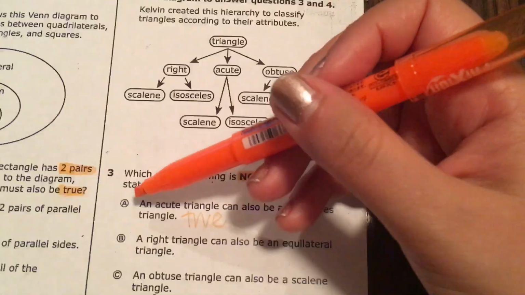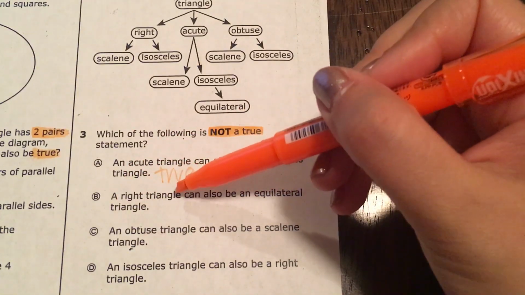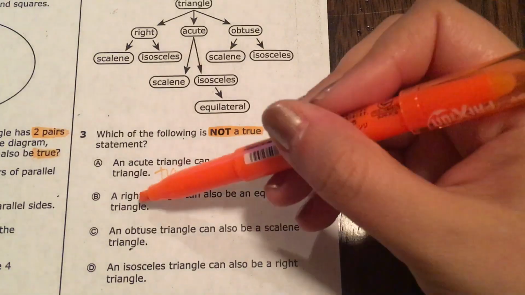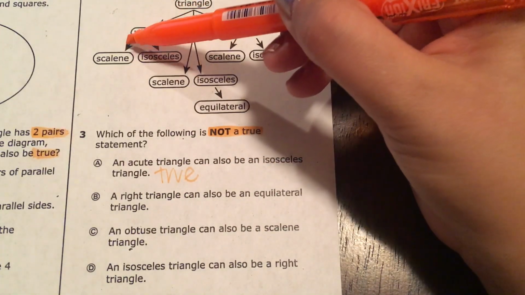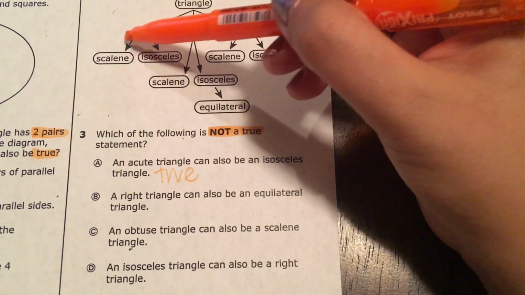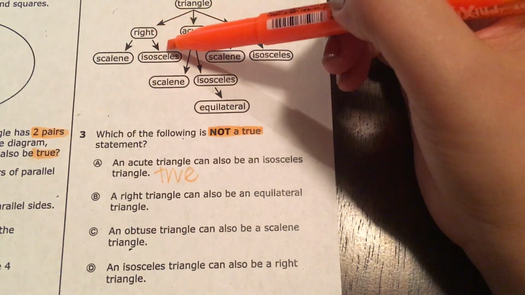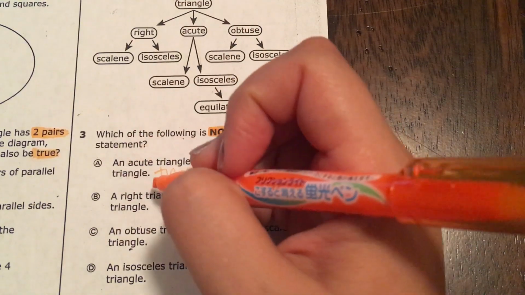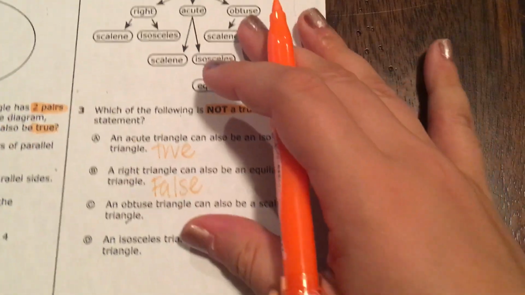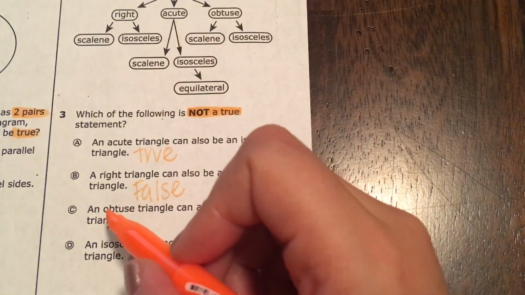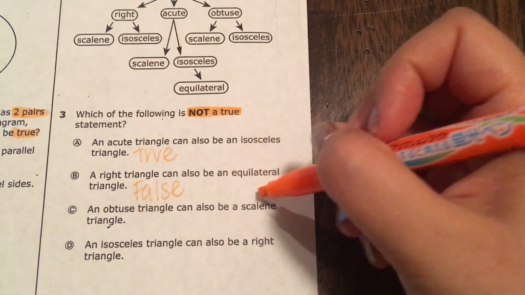Okay. Letter B, a right triangle can also be an equilateral triangle. So if you look at the right here, it does not point to equilateral. It only points to scalene and it only points to isosceles. So this one is false. Letter C, an obtuse triangle can also be scalene.